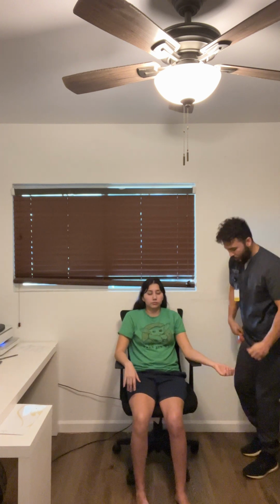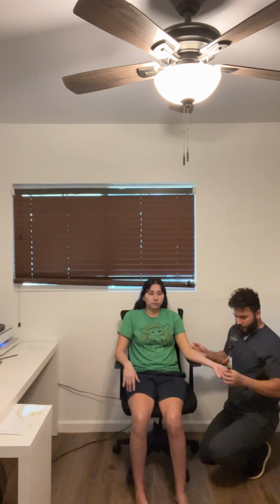Okay, so now that we've done the 2-point discrimination test, we want to assess for deep tendon reflexes. We'll be doing this on the bicep and the patella. We're going to be using the reflex hammer. For the bicep, it's going to be used on the pointing tip. And then I'm going to do it on the right arm. So relax your arm, palm open.